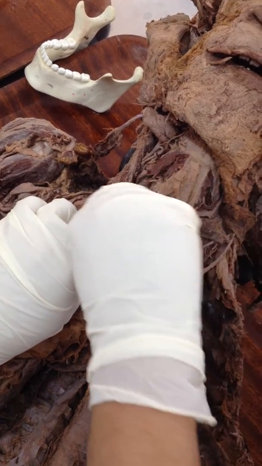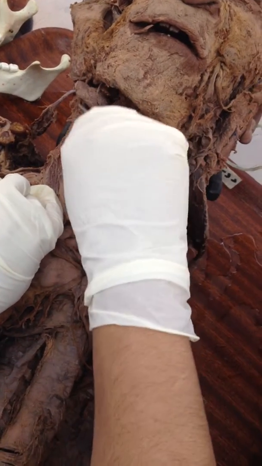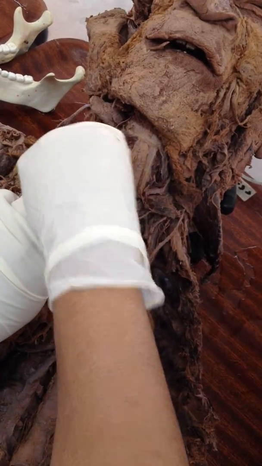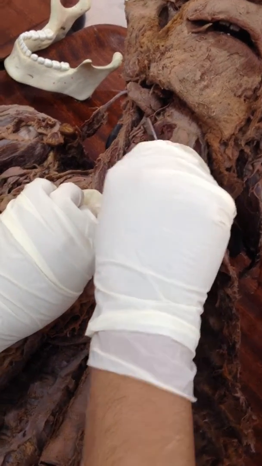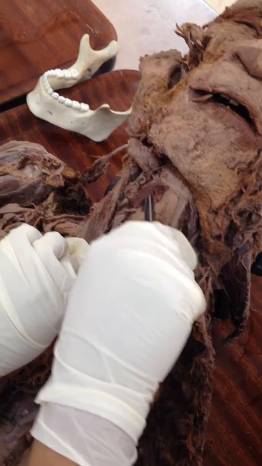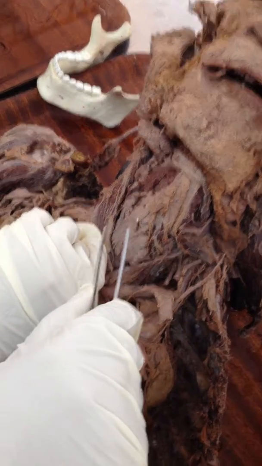This is the omohyoid. It also gets its nerve supply from the ansa cervicalis.